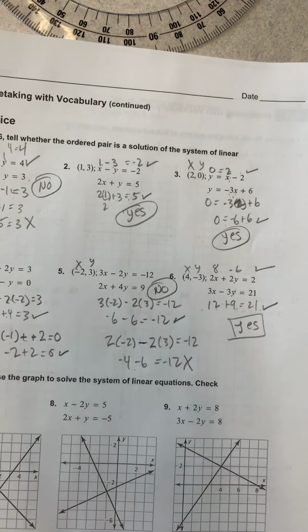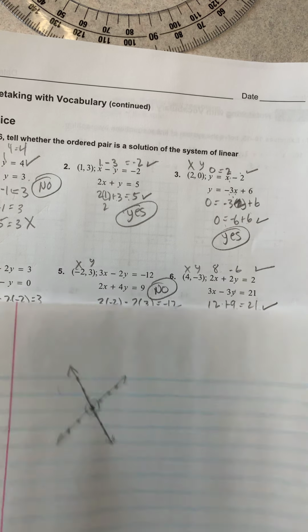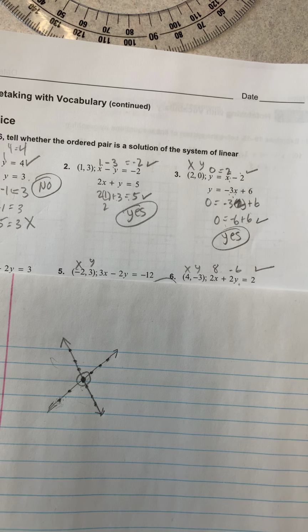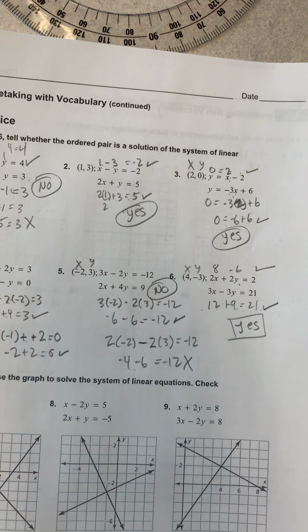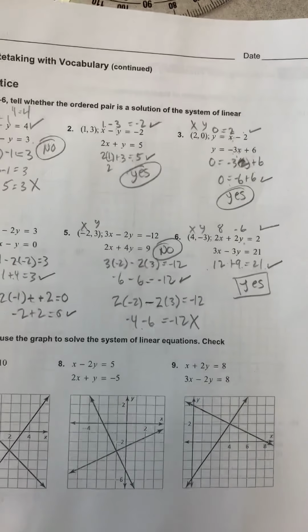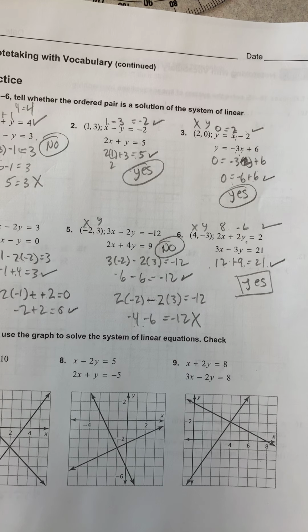So there we go. Point being, it's got to be true for both equations because we are looking for the intersection, and the only point that is going to give you true statements is the point that lies on both of those lines, which is the intersection.